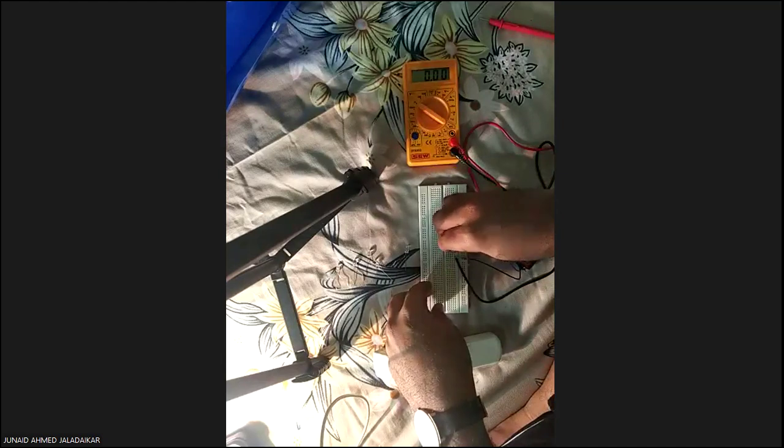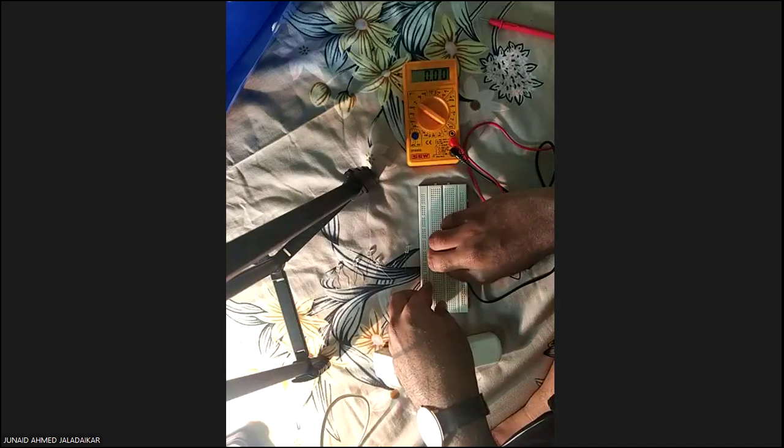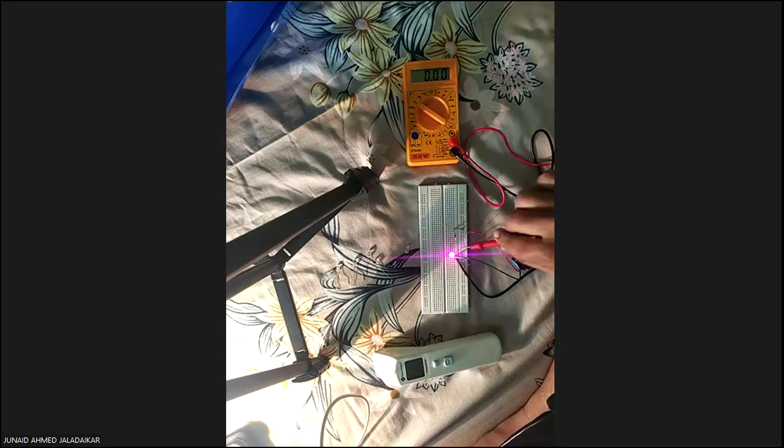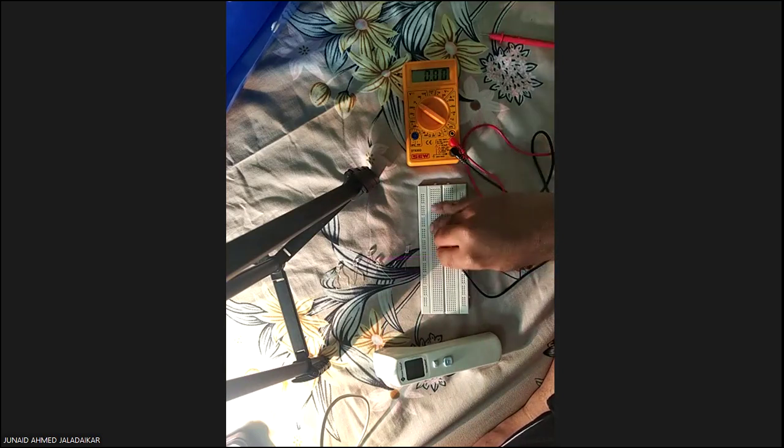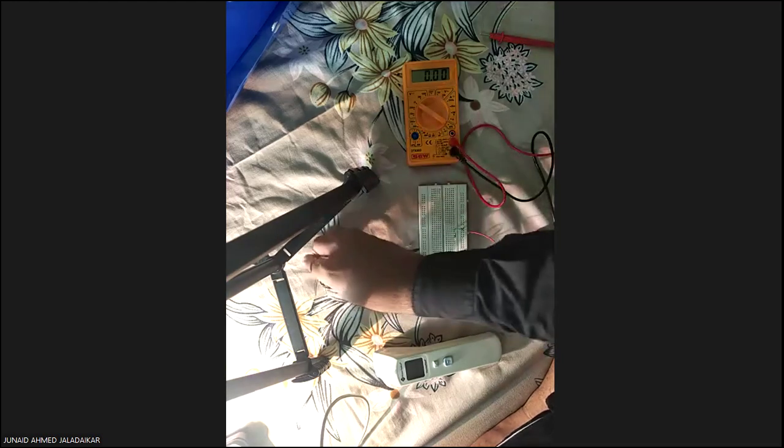First, let me connect the violet color LED here. So the violet color LED, this is a violet color LED. The output of this LED is 2.98 volt. Okay, so this violet color operates at 2.90 or 2.95 voltages.